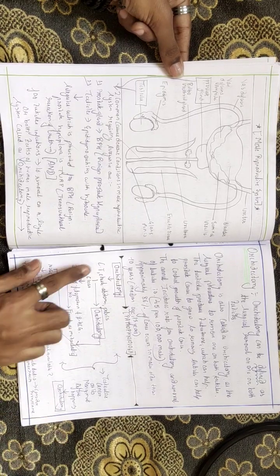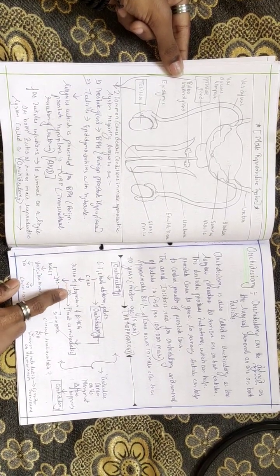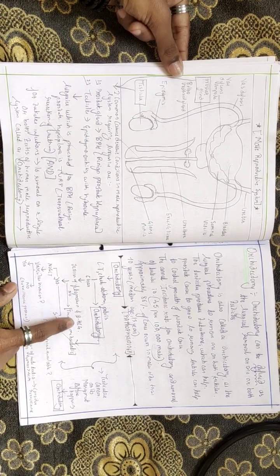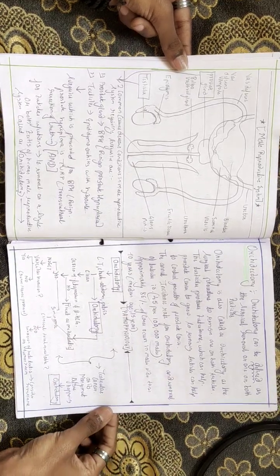Then pathophysiology: orchidectomy, CT chest, abdomen, pelvis, orchidectomy, clear skin, alpha fetoprotein and beta HCG, seminoma, that is the pathophysiology.